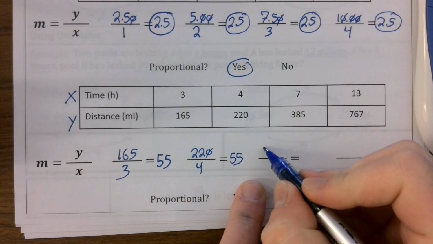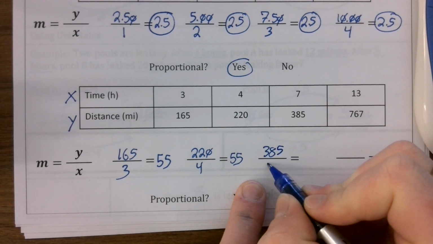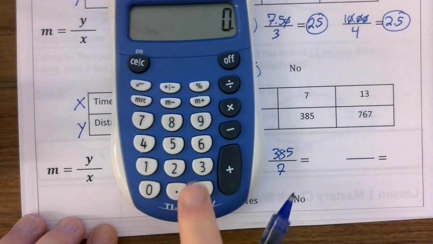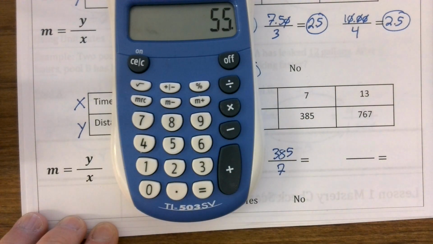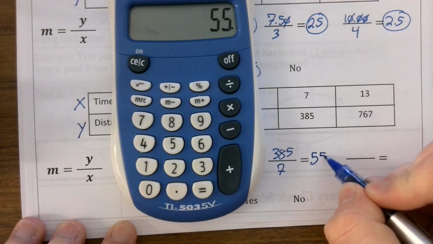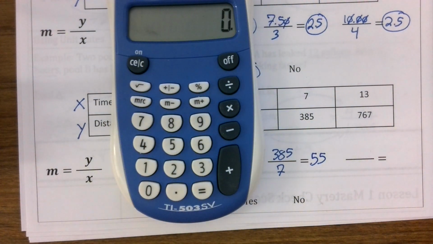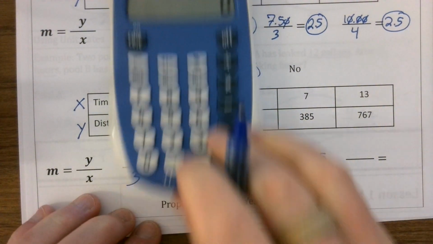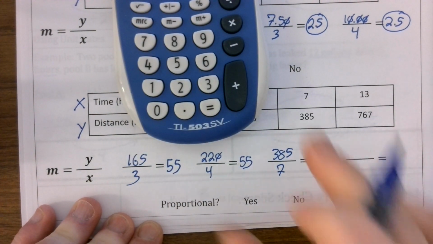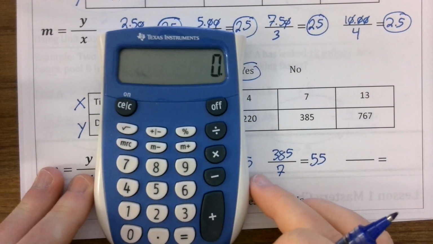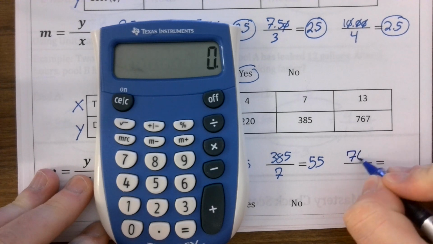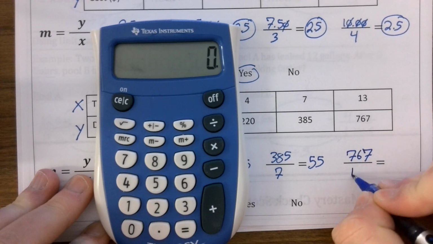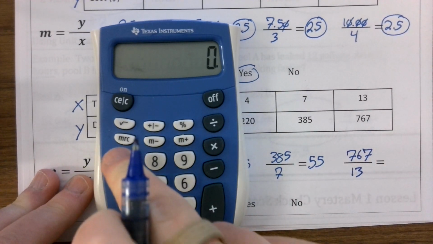Next, we have 385 miles divided by 7 hours. 385 divided by 7, 55. It might be tempting to say, well, it's proportional. Come on, we've looked at all of these values. We get the same number. But it's important that you check every single one, because it could feel proportional up until the last minute. Lastly, we have 767 miles in 13 hours.